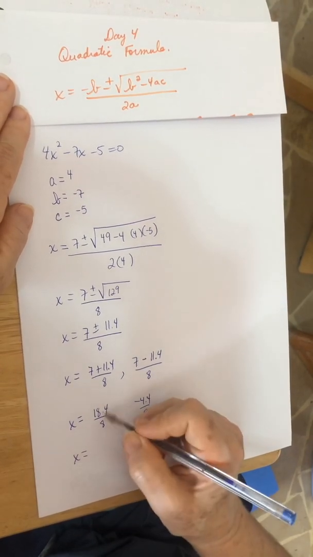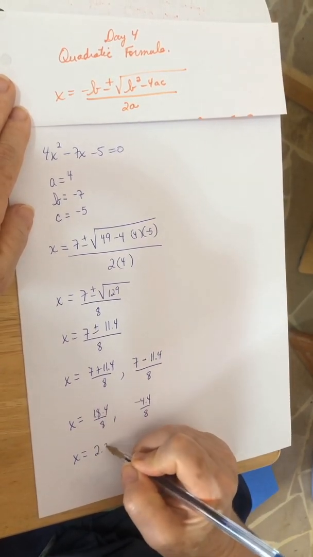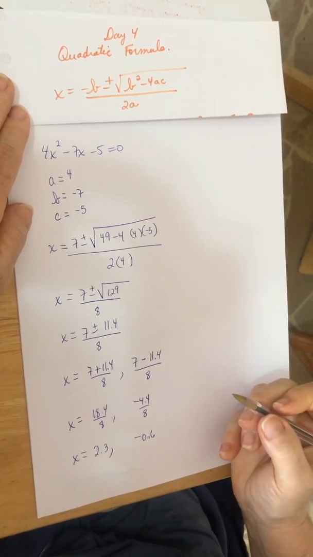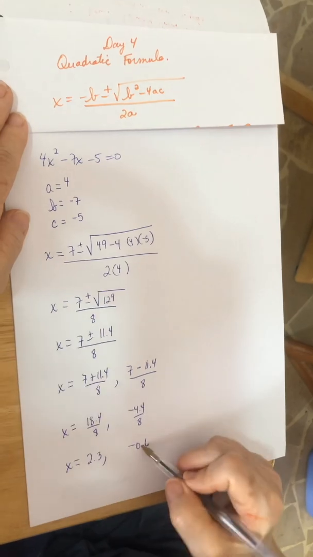And then just divide these two, and we get 2 3/10. And divide these two, we get negative 6/10. And these are your two answers.